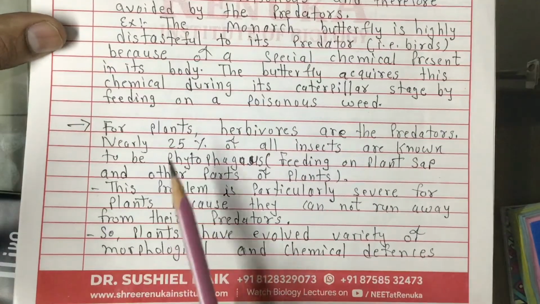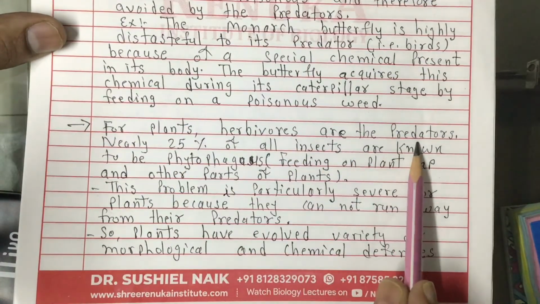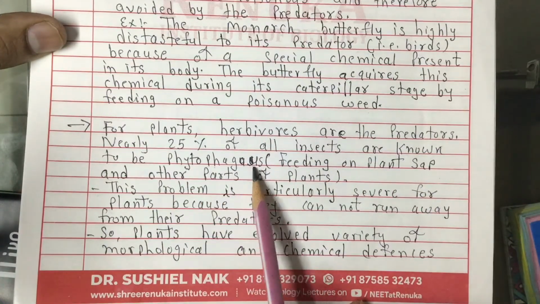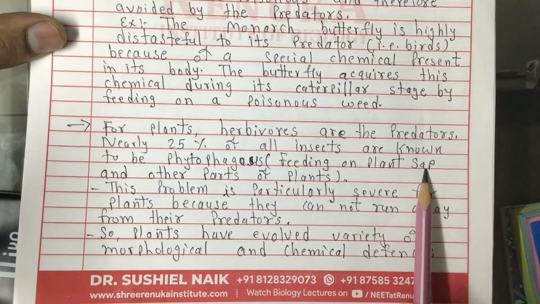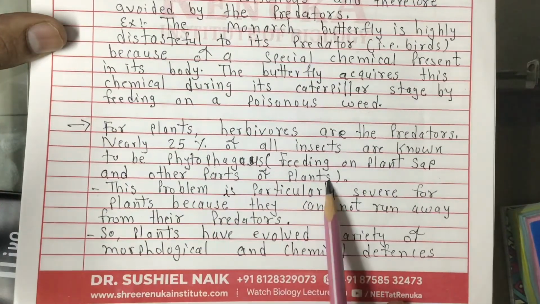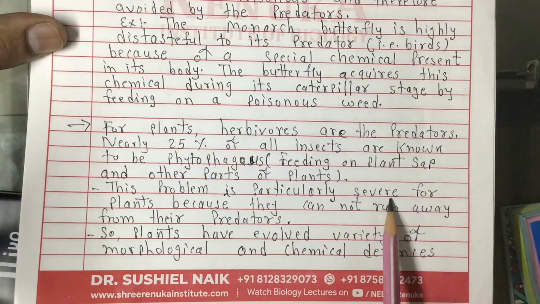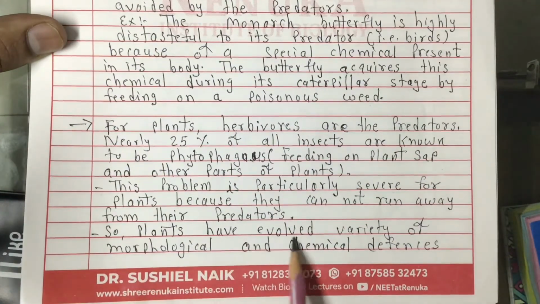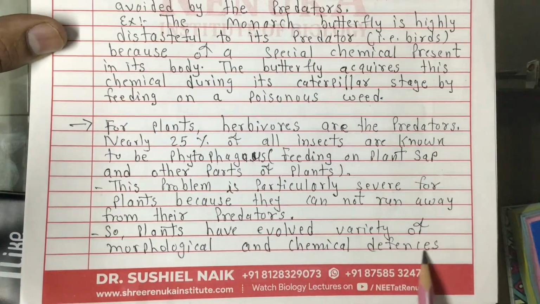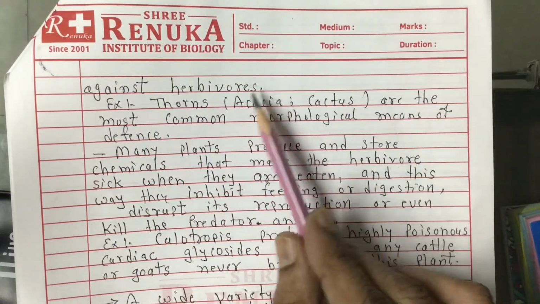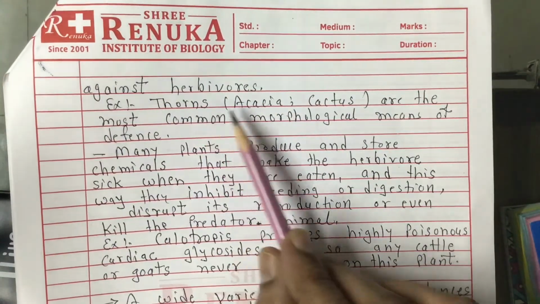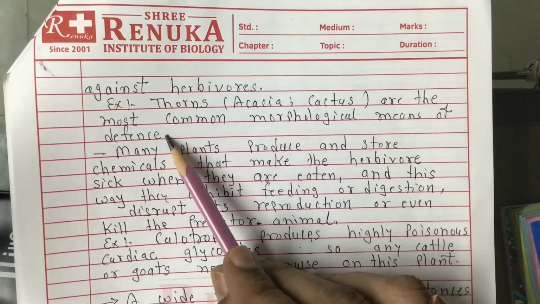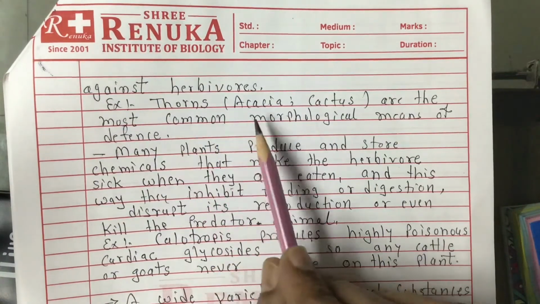If we talk about plants, for plants the herbivores are the predators. Nearly 25% of all insects are known to be phytophagous, which means feeding on plant sap or plant cytoplasm and other parts of plants. This problem is particularly severe for plants because they cannot run away from their predators. So plants have evolved a variety of morphological and chemical defenses against herbivores. For example, thorns, found in acacia and cactus, are the most common morphological means of defense. So they get protection from herbivores due to the presence of thorns.